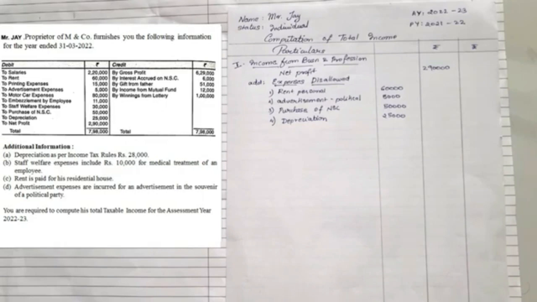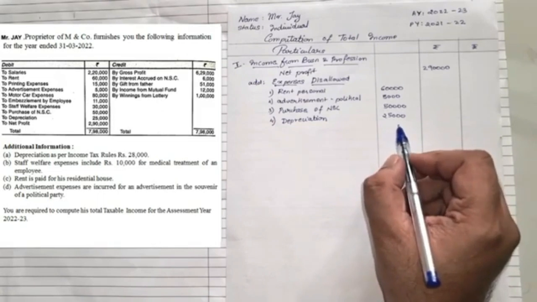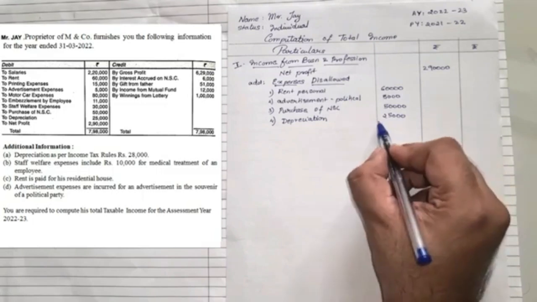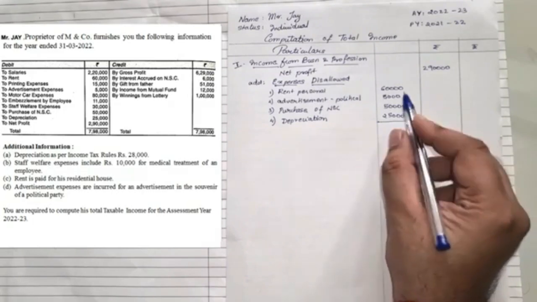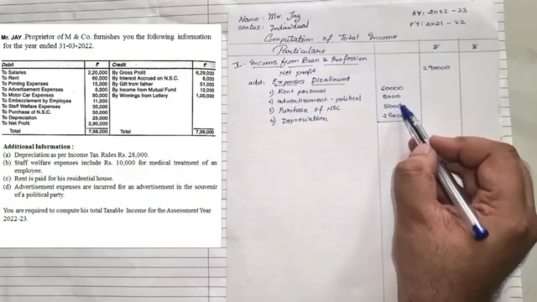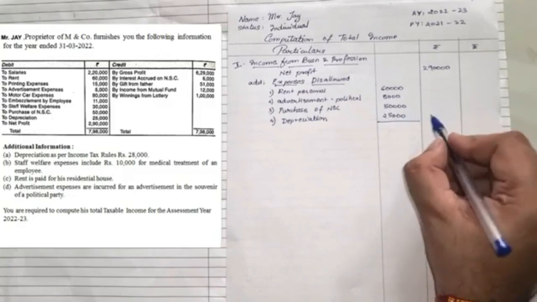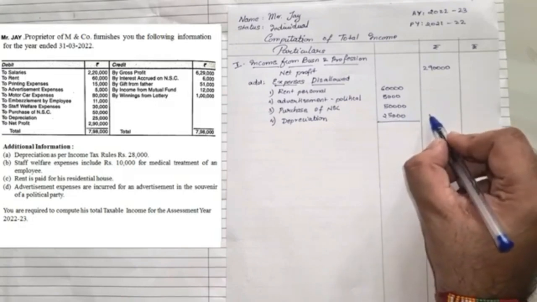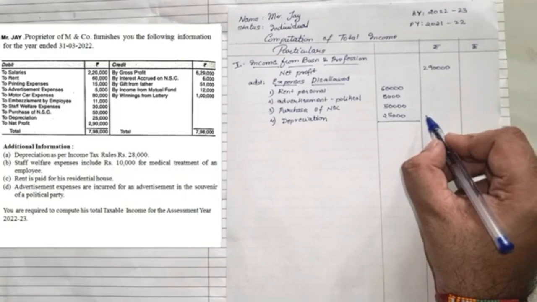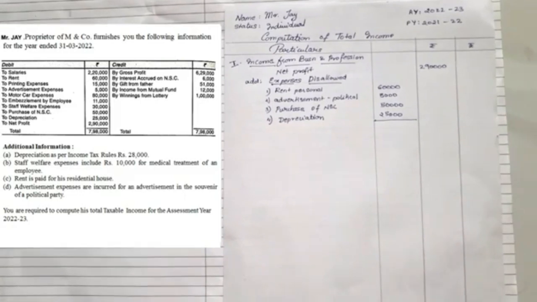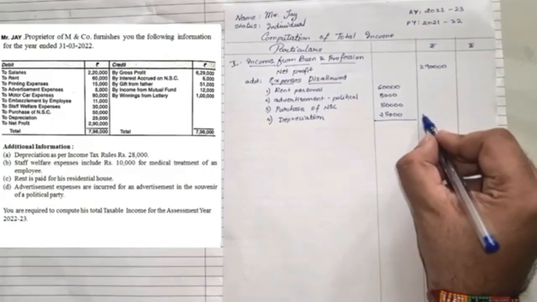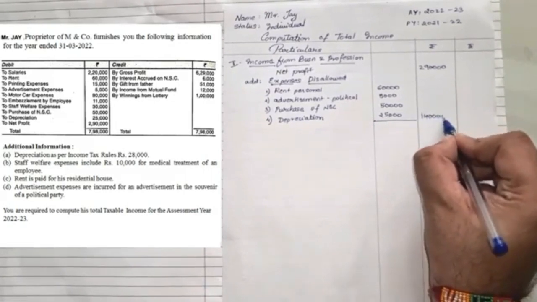Okay, so all our expenses are done. So we'll total up the expenses. So see, the adjustments were depreciation, which is yet one part is still remaining, that will come in the less part. Staff welfare we have taken care of, rent taken care of, advertisement taken care of. Chalo, we added up. So 60 plus 5, 65, 1 lakh 5, 1 lakh 10, 1 lakh 30,000. Plus 10, so that's 1,40,000. So we have 1,40,000 the total.